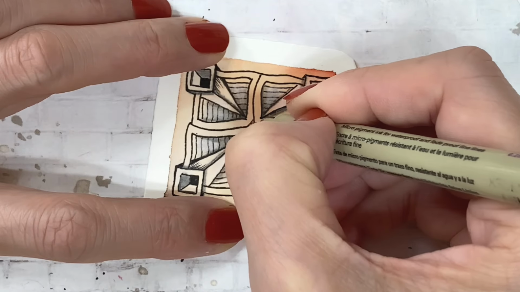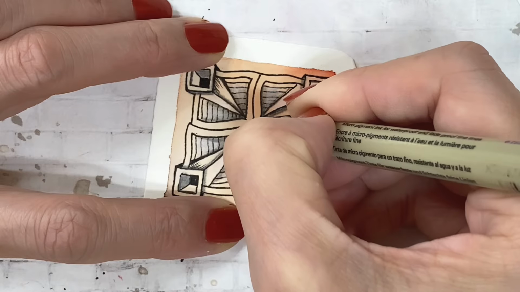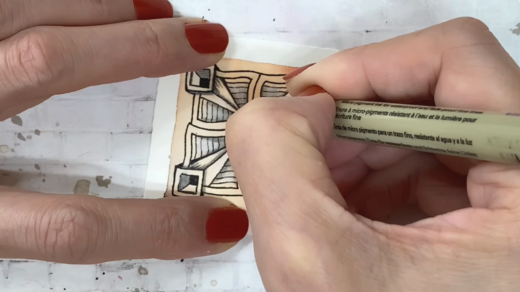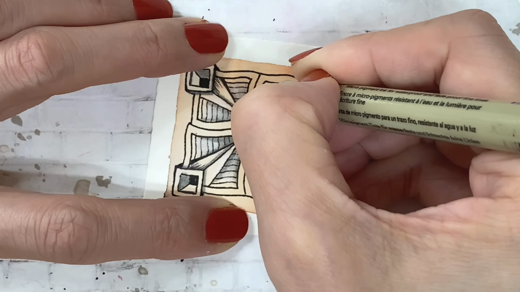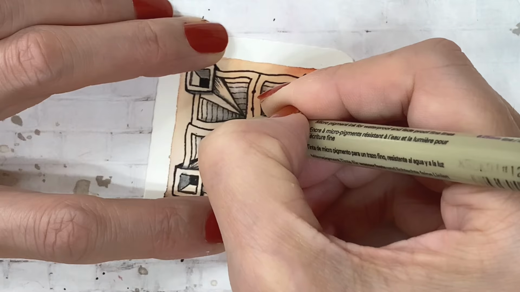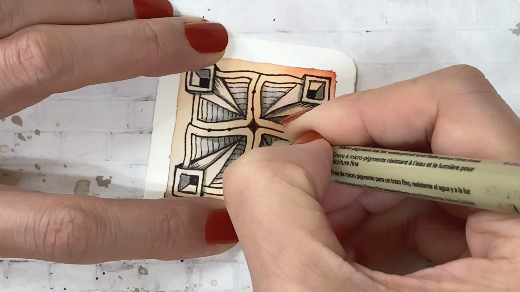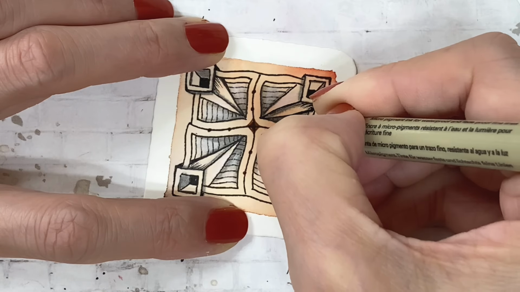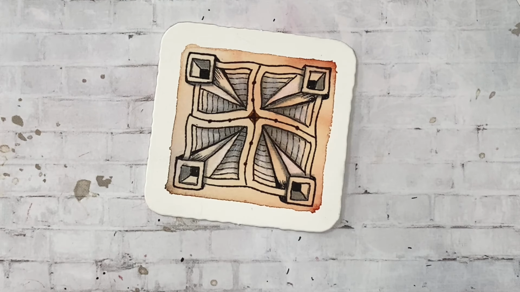I'm just gonna add a little brown square in the middle. And a little dots. I mean, I don't have to add brown, but I decided to do it.